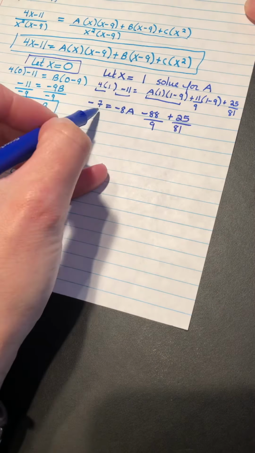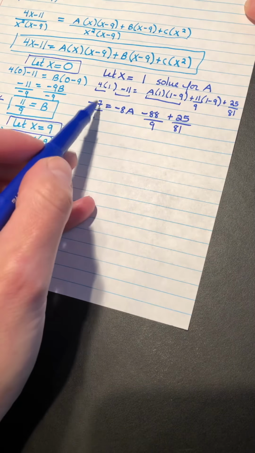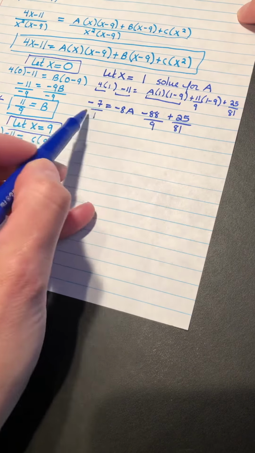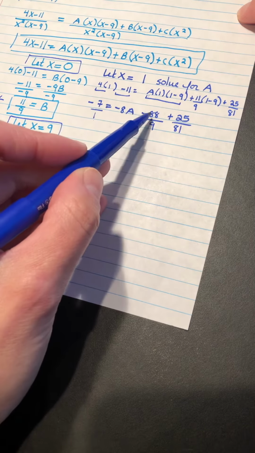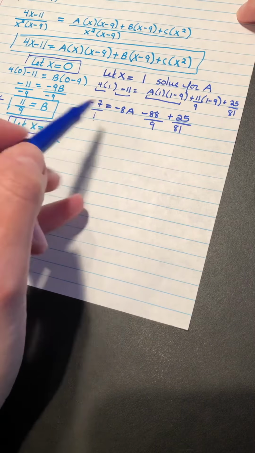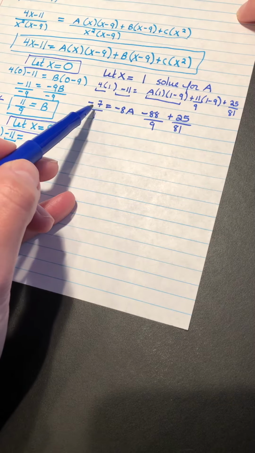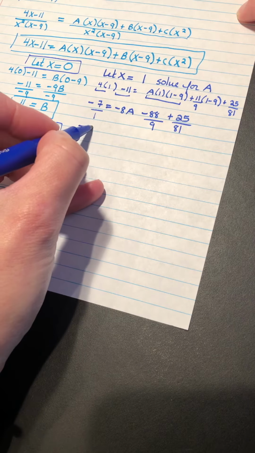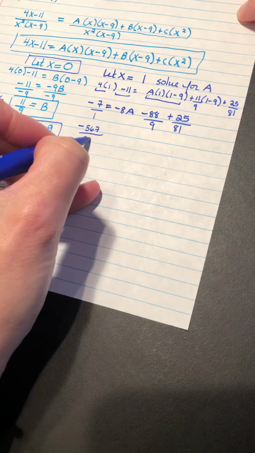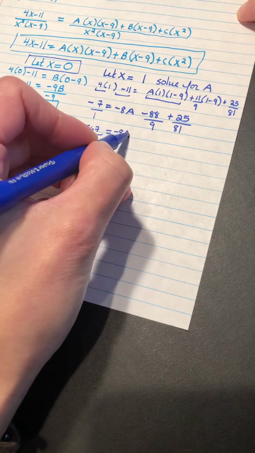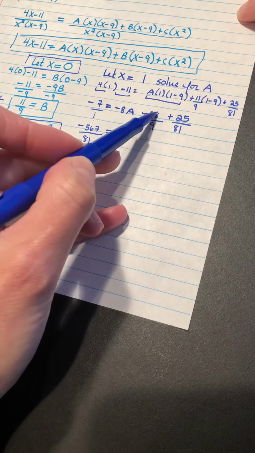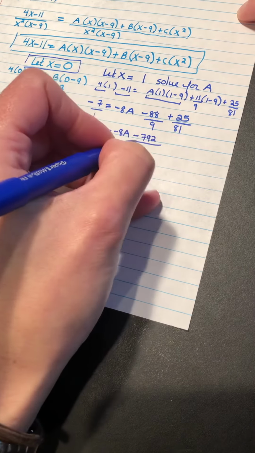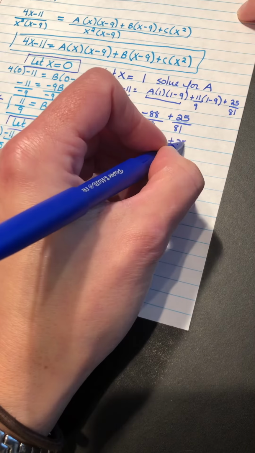Now this is somewhat annoying, right? I don't have fractions using the same denominator, and since I can't use my calculator, I have to make everything the same. So I would like to have all the fractions have an 81 on the denominator. So multiplying negative 7 by 81 over 81 is going to give me negative 567 over 81. I'm going to leave the negative 8a for now. This is going to need to be multiplied by 9 over 9. That's going to give me negative 792 over 81 plus 25 over 81.